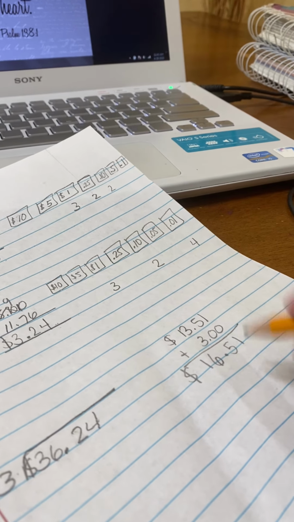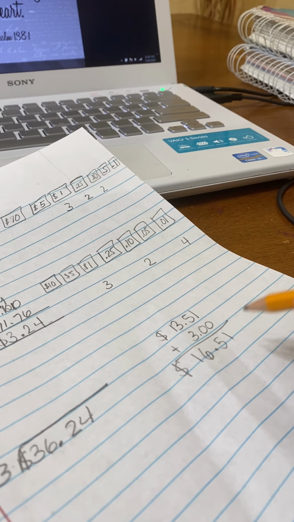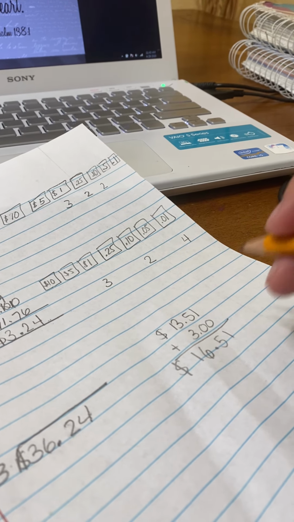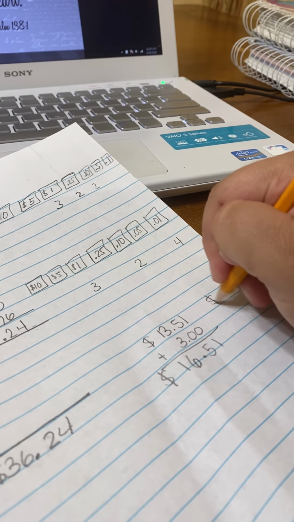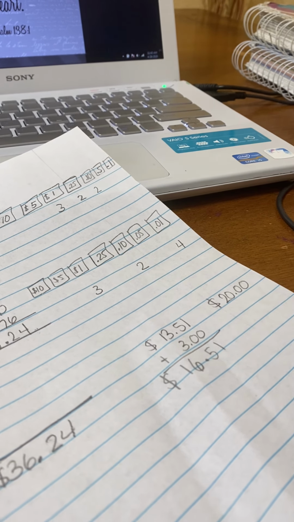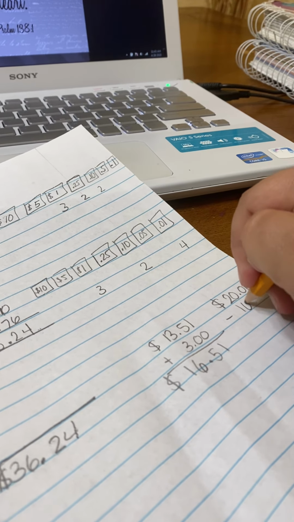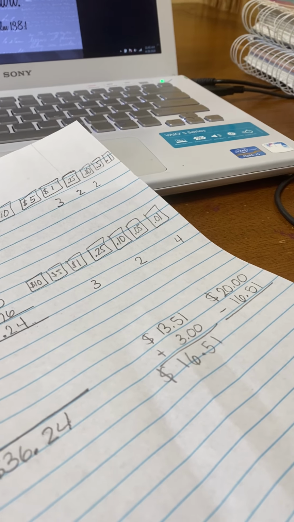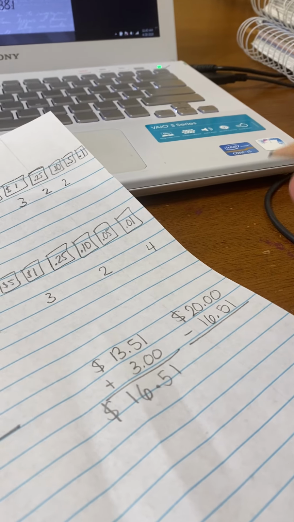So $16.51 is how much he spent. He paid with a $20 bill. So we put $20 minus what he spent to find out how much the clerk gave him back.